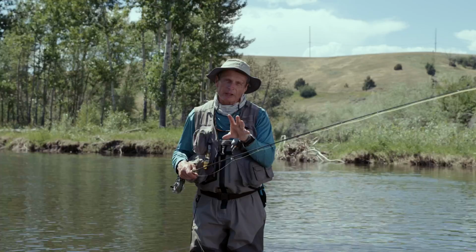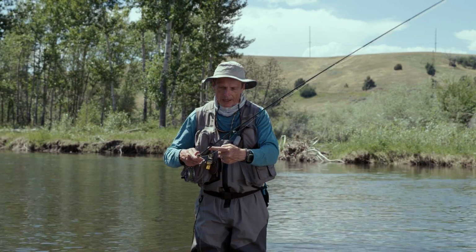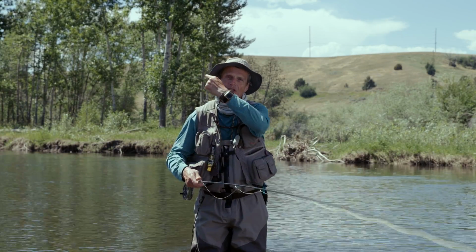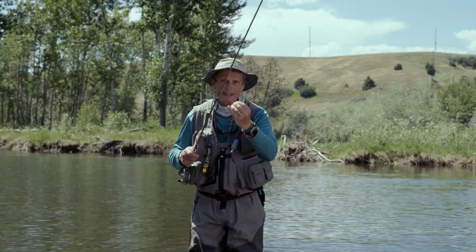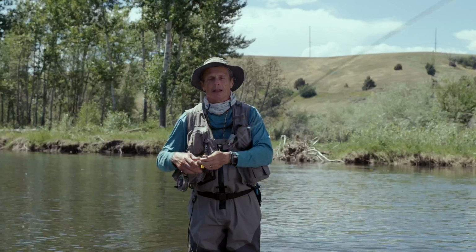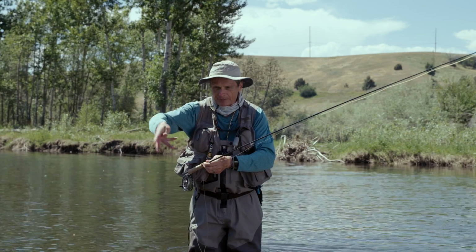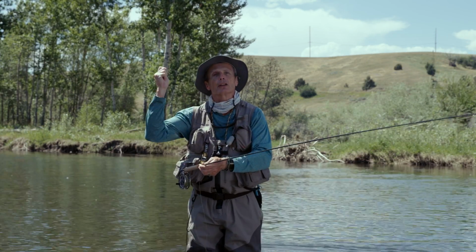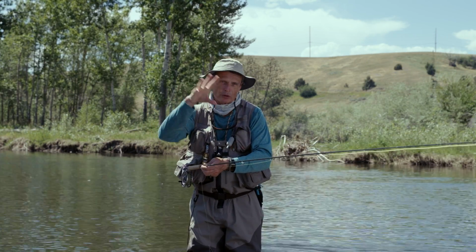What I like about this parachute cast is that when I lift my rod up to set the hook, I'm always on a tight line. That S-bend one, if a fish eats my fly when I've got lots of S-bends into it, it's very hard to set the hook because you've got to pull all those S-bends out before you set the hook.